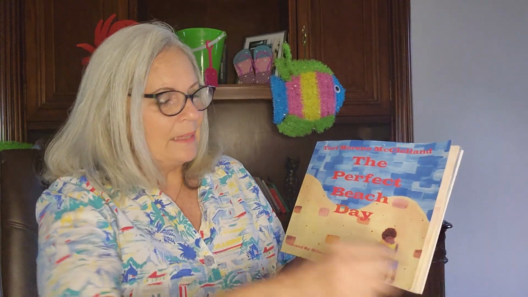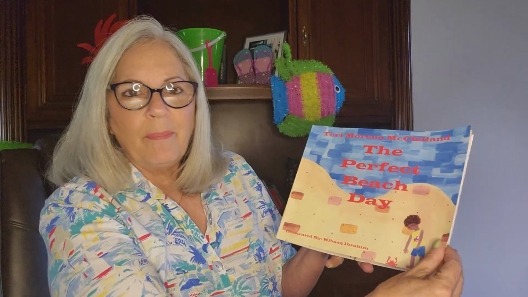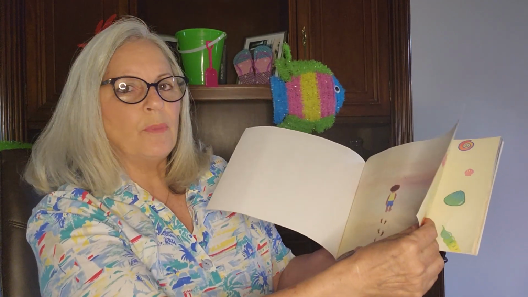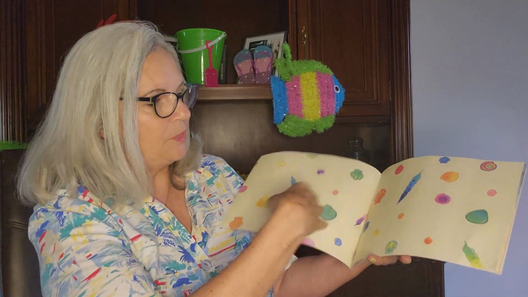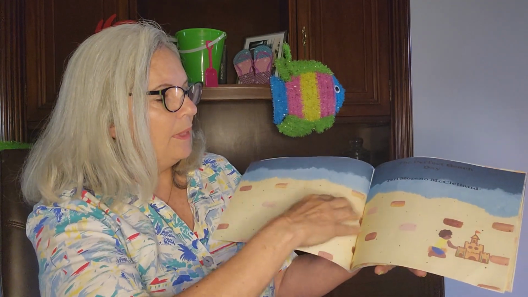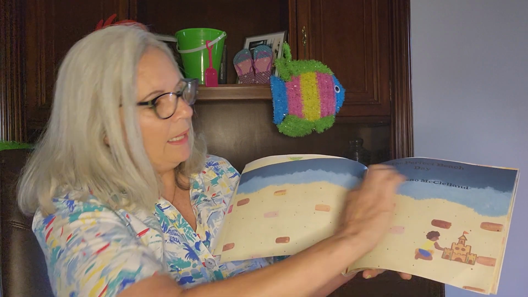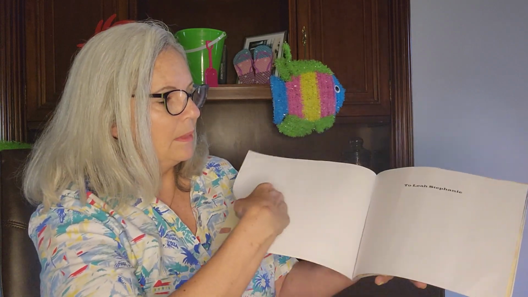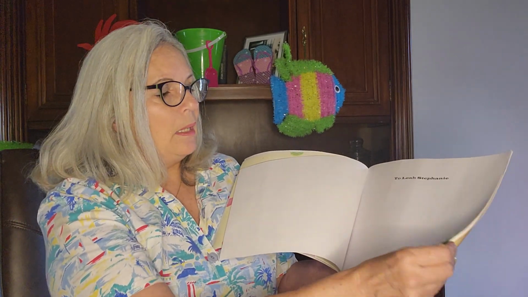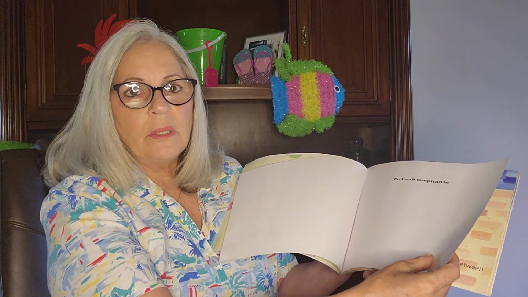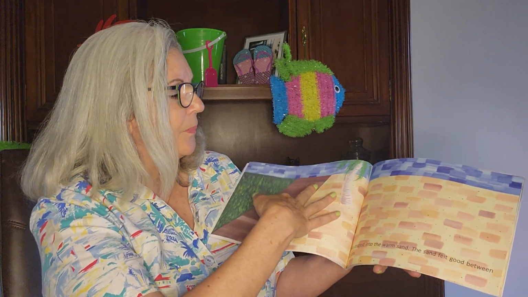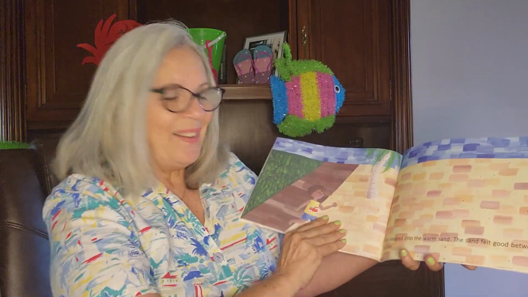Okay, so let's go. So it's called The Perfect Beach Day. Here we go. You're going to see some pages with just pictures, and those are called filler pages. Some more filler pages. This is called the title page. It has the name of the book again and the author's name. This page is called the dedication page. A lot of authors will dedicate their books, if they like, to someone or something or someplace that they would like to. Okay, so here we go.